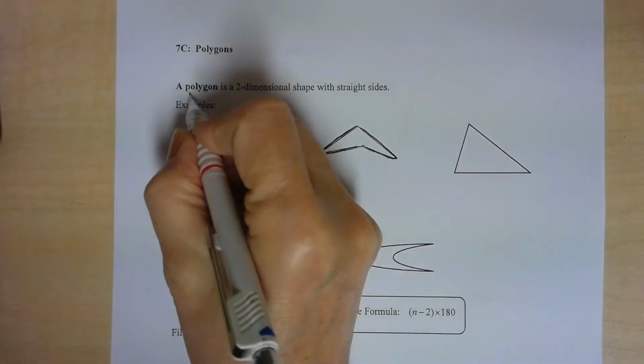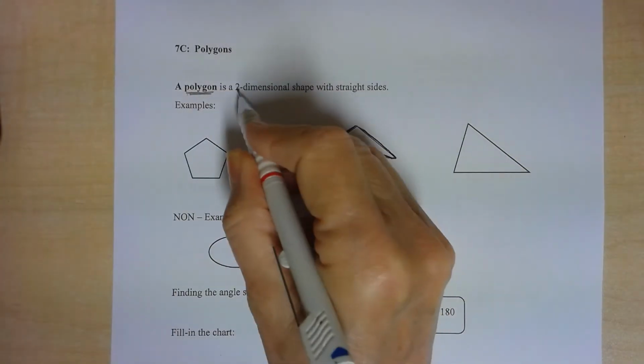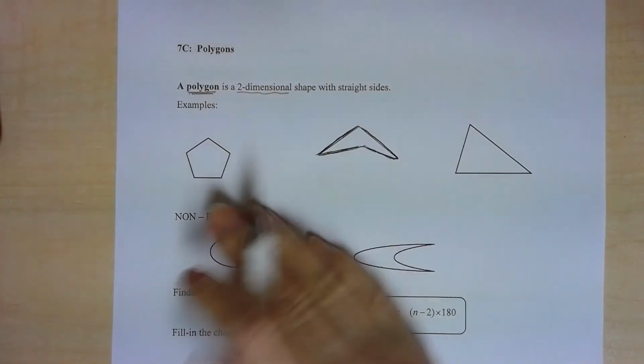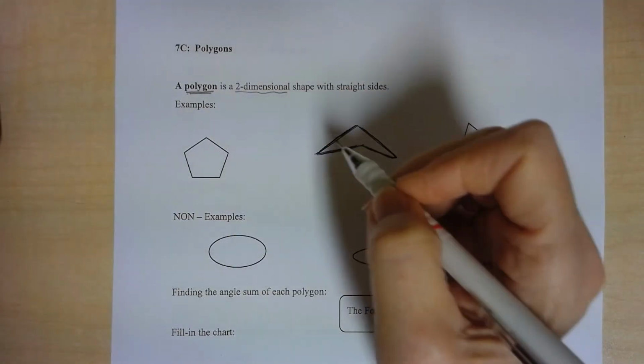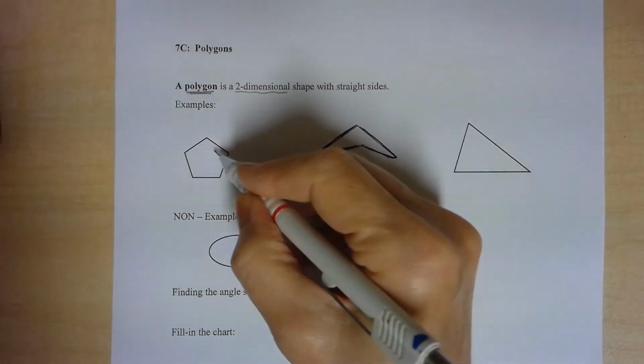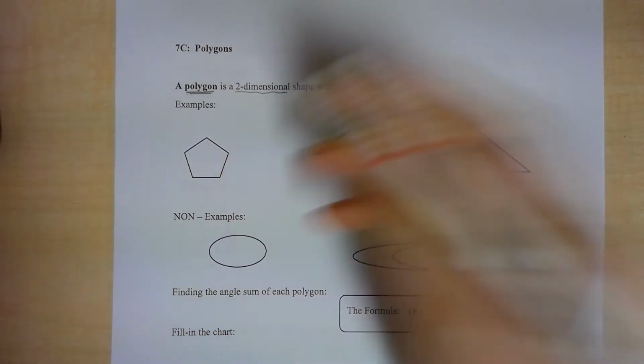A polygon, I think you know what it is already, but it's a two-dimensional shape, so it's flat on paper, and it has straight sides. So here's an example of one. This is a pentagon. It's got 5 straight sides.